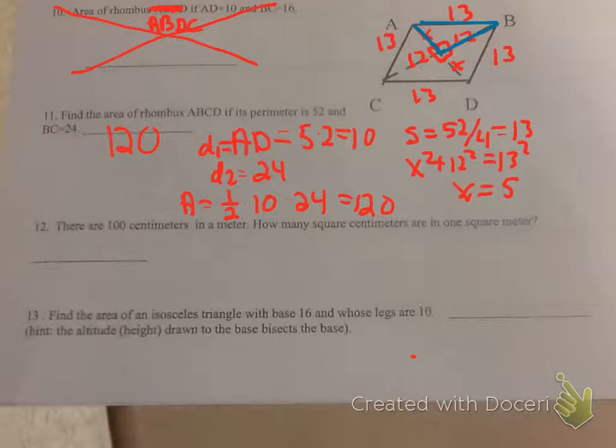To figure the number of square centimeters in a square meter, think of a square that is 100 centimeters on each side. Then its area is 100 times 100 is 10,000, and that's square centimeters.